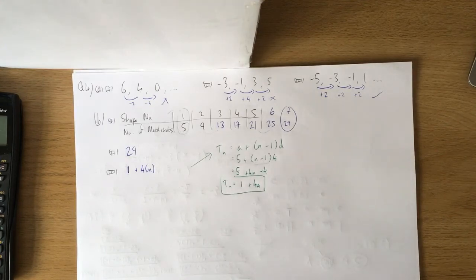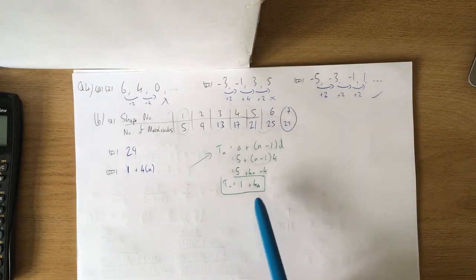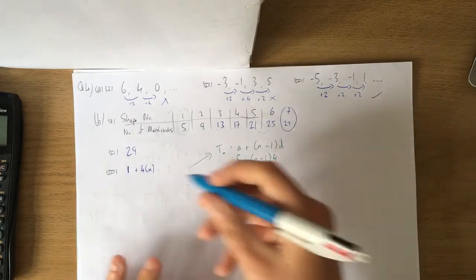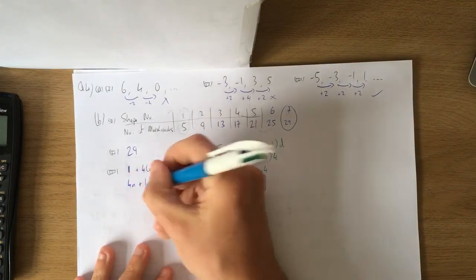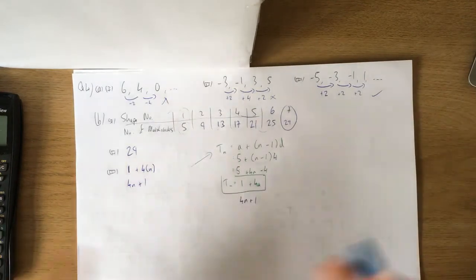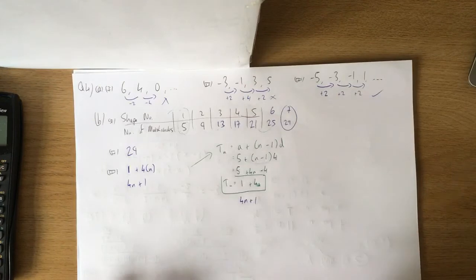In part 4 then, which shape, oh, and just to say one thing there, I think I had questions on this when we were doing them. Doesn't matter what order they're in, okay? So 1 plus 4n is the same thing as 4n plus 1, okay? Either way around, doesn't really matter. Part 4 then.